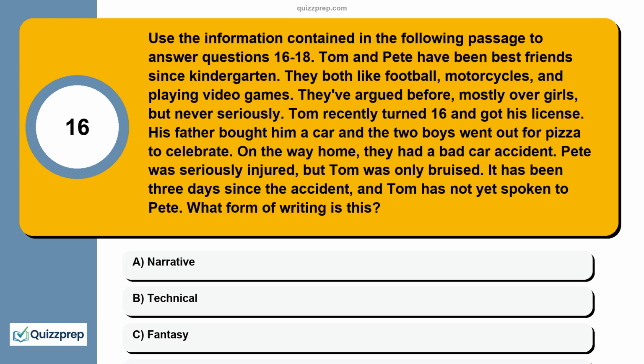On the way home, they had a bad car accident. Pete was seriously injured, but Tom was only bruised. It has been 3 days since the accident, and Tom has not yet spoken to Pete. What form of writing is this? Narrative, technical, fantasy, none of the above.